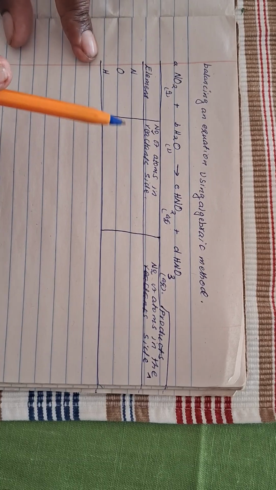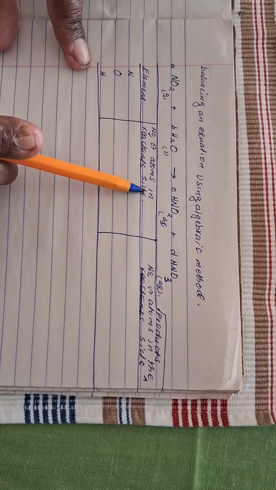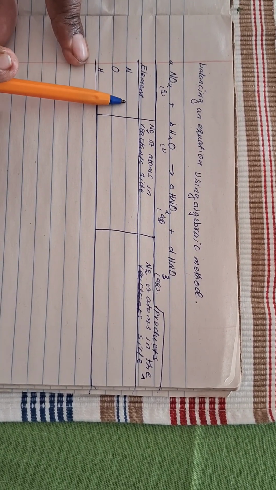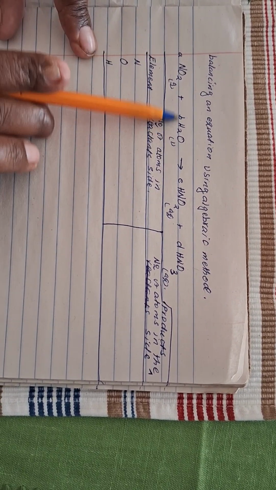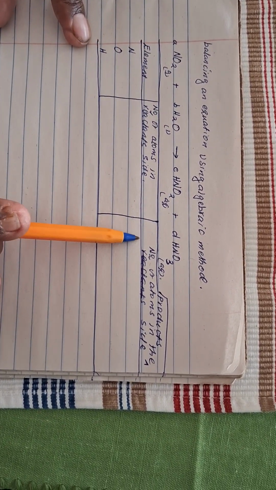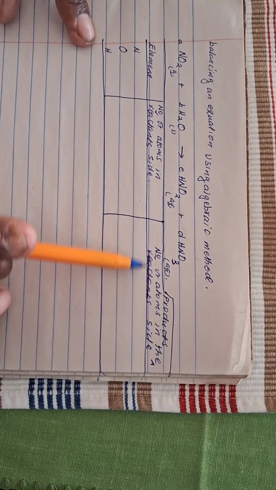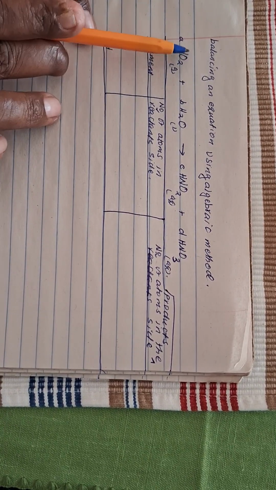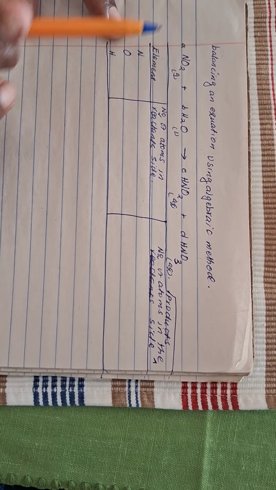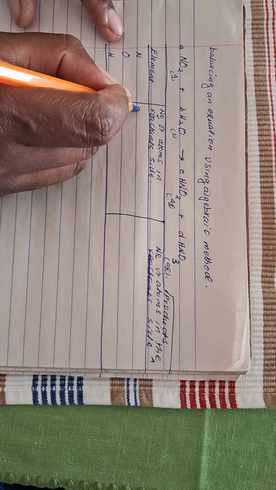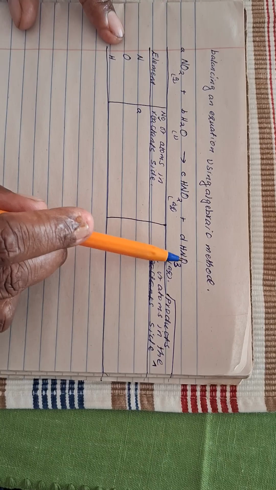Now we make sure the number of atoms of each element present on the reactant side equals the number of atoms present on the product side. If we look at nitrogen, for example, nitrogen is 1 times A on the reactant side, which is A. What about on the product side?